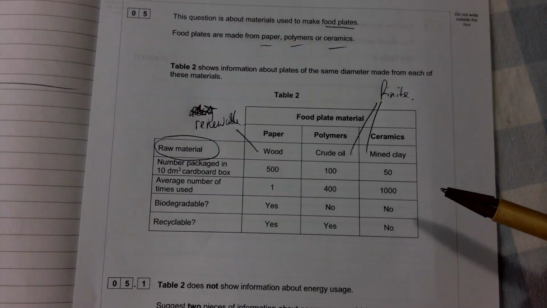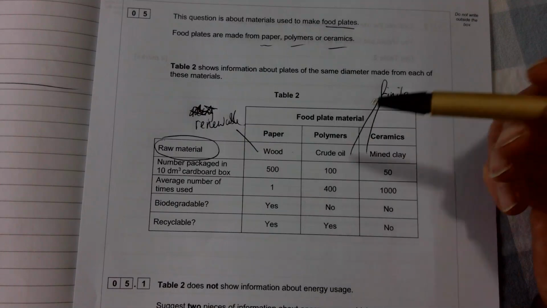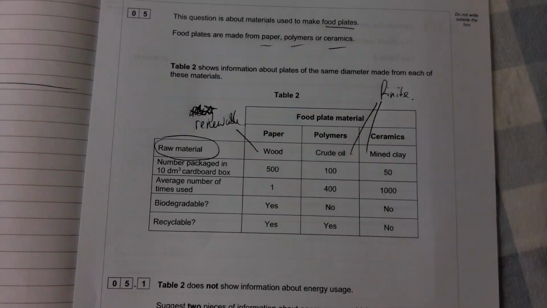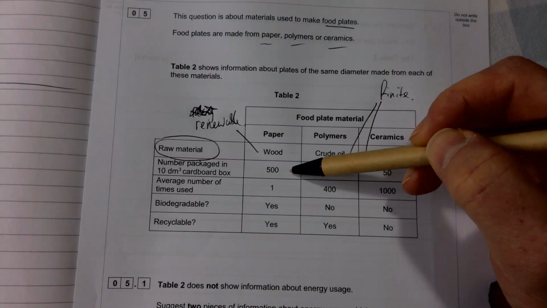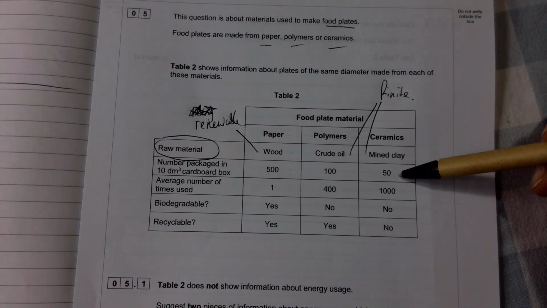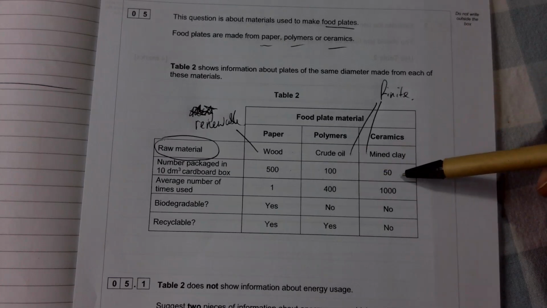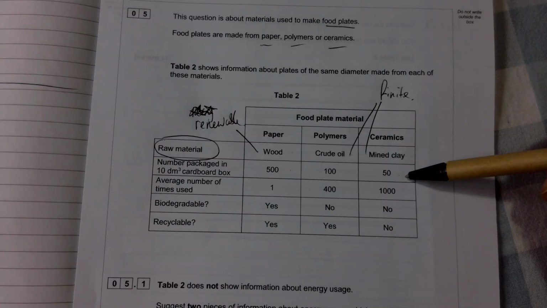The next thing, so drum T, we've done the raw materials bit. So the next thing would be the manufacturing, if you put them in order. The manufacturing of them, it talks about the number in the cardboard box in the information, so you must comment on that. So you can get loads of paper plates in a pack, and you can't get many ceramic plates in a pack. So clearly the packaging there is going to be important. You're going to get much less packaging required for paper plates than you are for ceramics, for example.